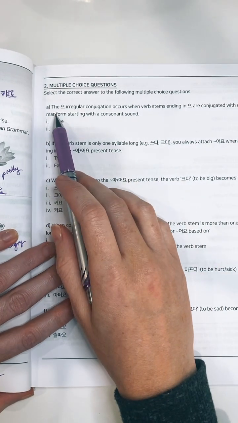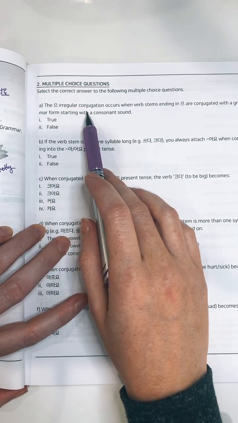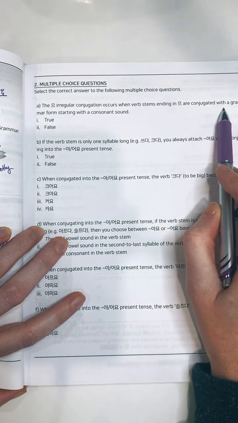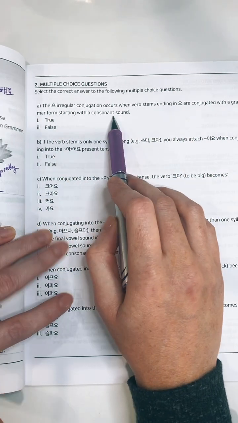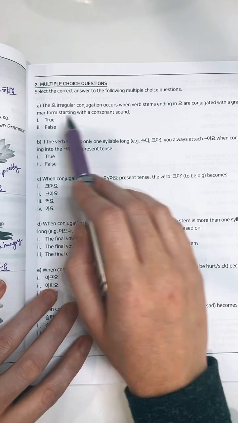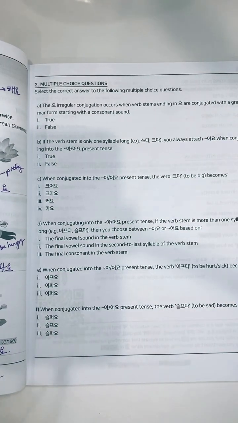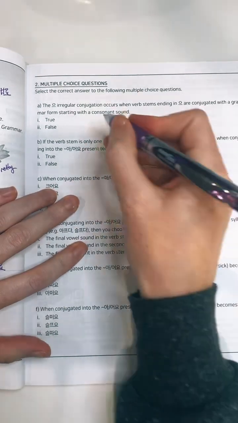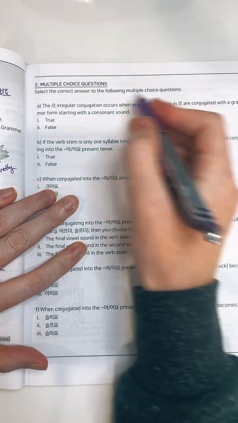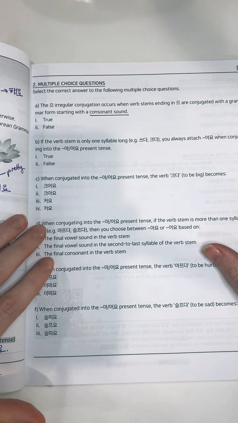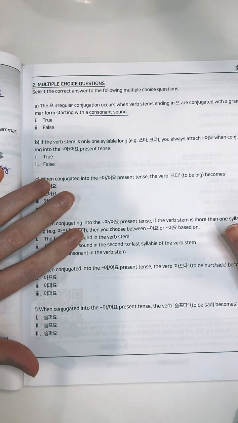The first one here is: the irregular conjugation occurs when verb stems ending in are conjugated with a grammar form starting with a consonant sound. 1, is it true? Or 2, is it false? So does it happen when conjugating with grammar forms starting with consonant sounds? True or false?